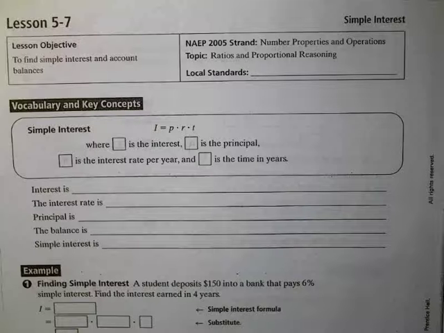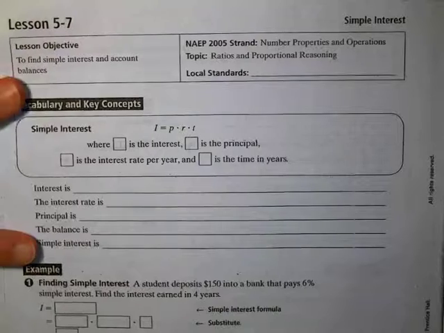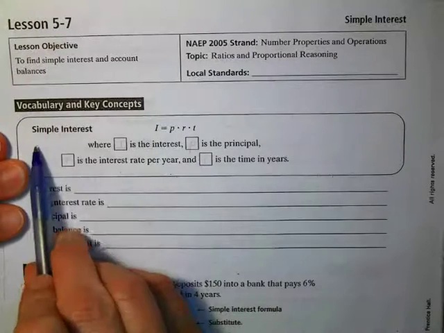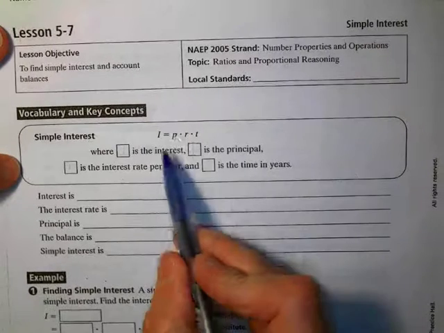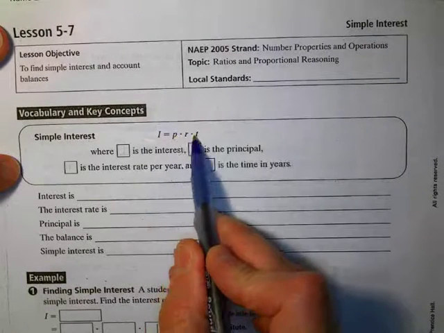This lesson is on simple interest, and we're going to be finding simple interest and account balances. Okay, so we have a few vocabulary words and some key concepts. First off is our simple interest formula. Interest is equal to P times R times T.